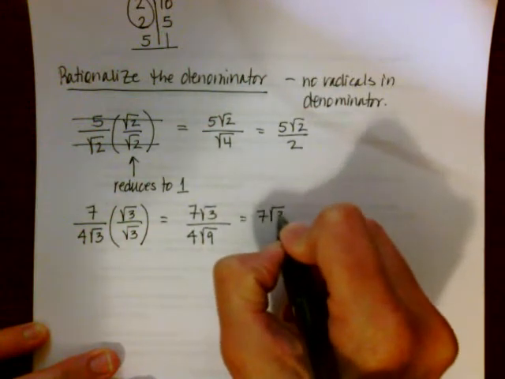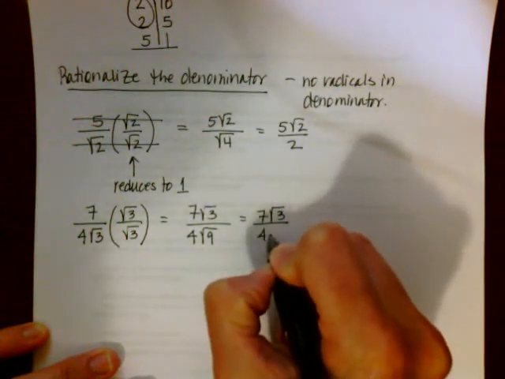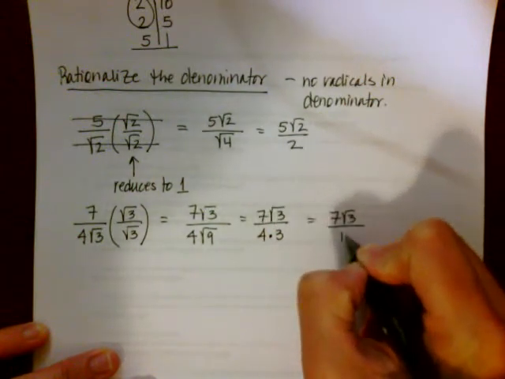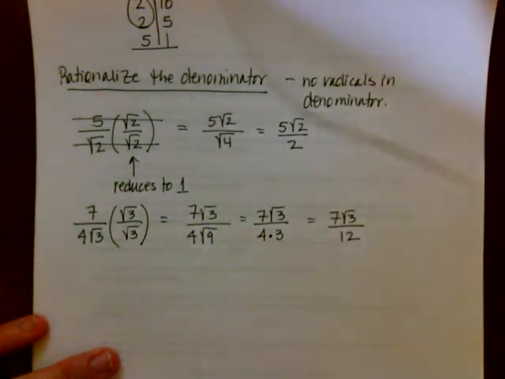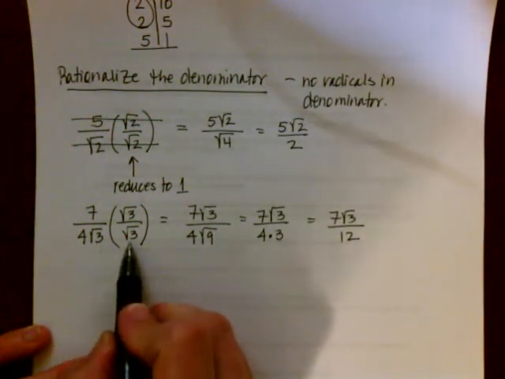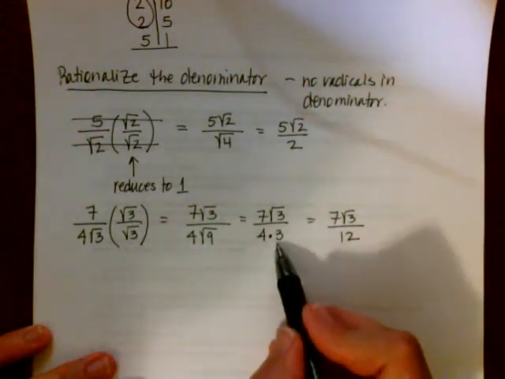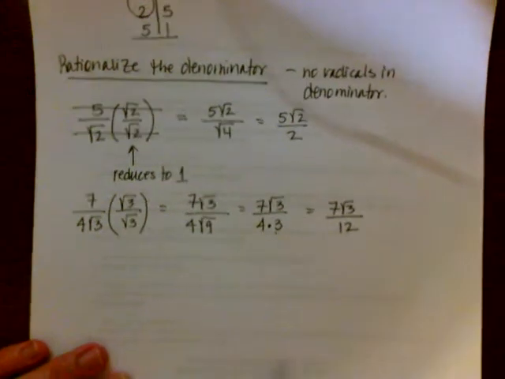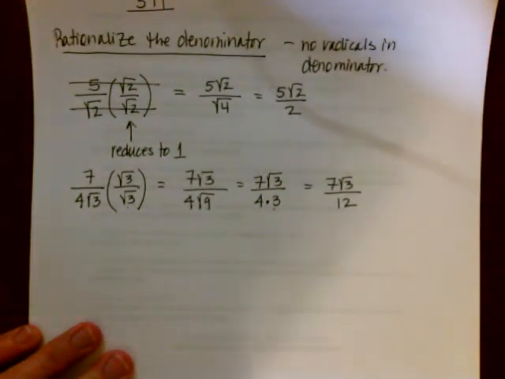So this is 7 radical 3 divided by 4 times 3. So this is 7 radical 3 over 12. Okay? Anytime you have a radical multiplied by the same radical, it always gives you what's underneath. But if you need to, you can write down that step so that you can see what happened.